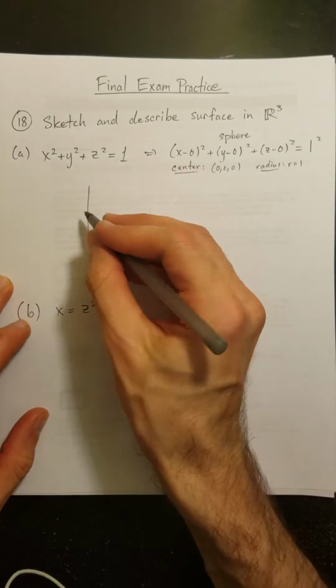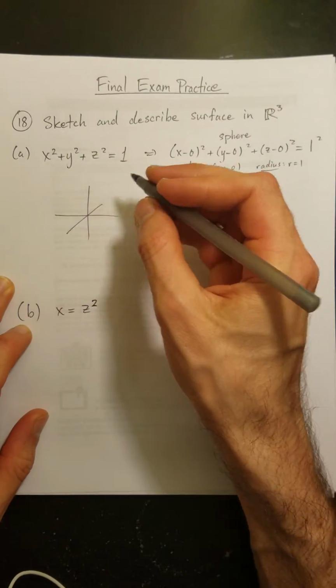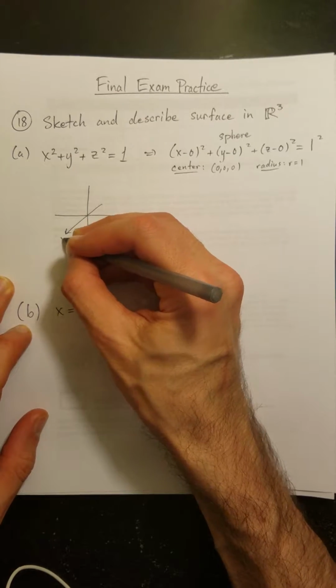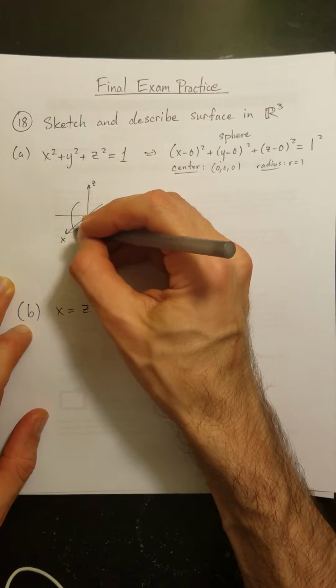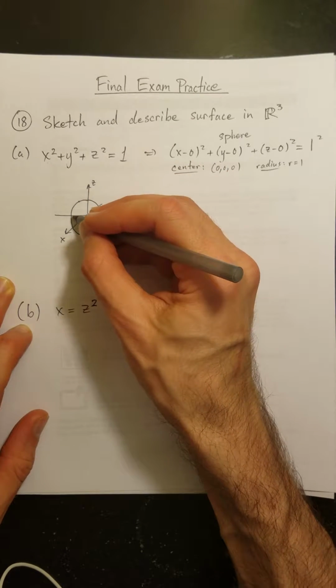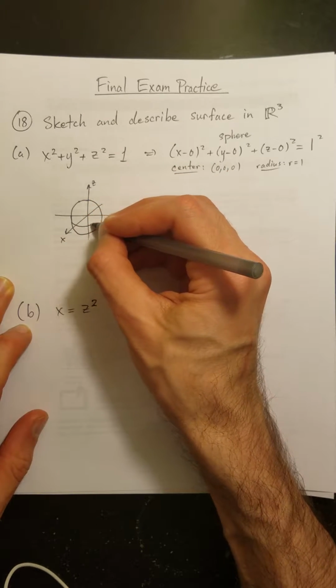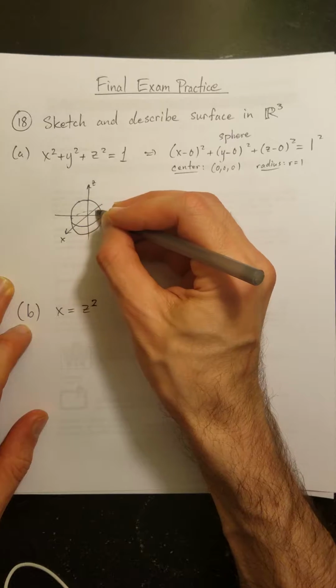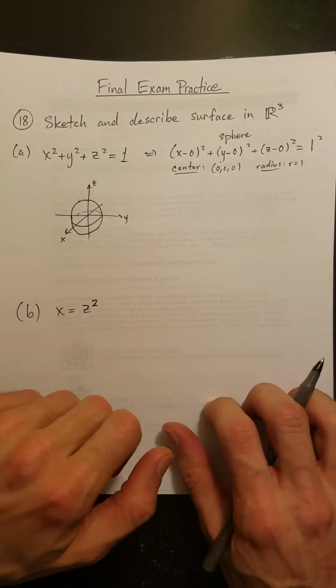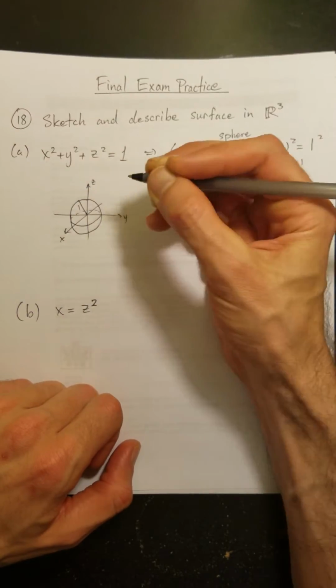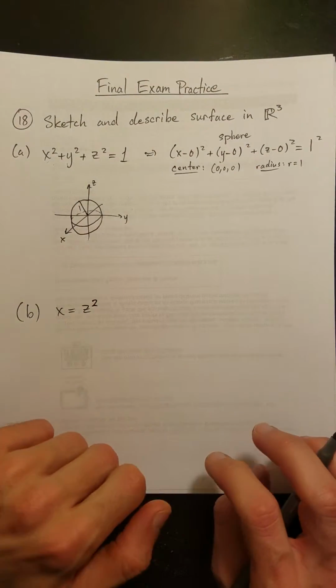Okay, so we'll draw a picture of it. So our three-dimensional coordinate system, x, y, z, and this is just centered at the origin. Try to make it look a little more like a sphere. I guess that's okay. But either way, it has radius 1 centered at the origin.